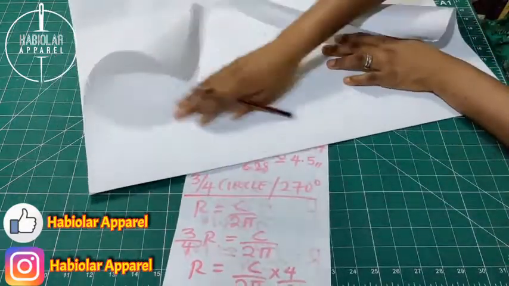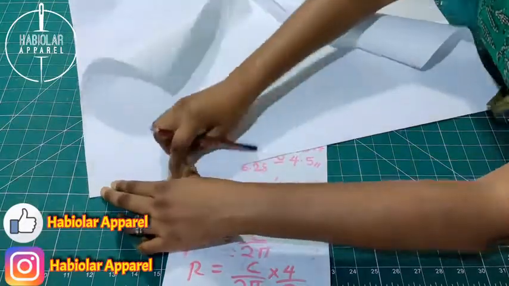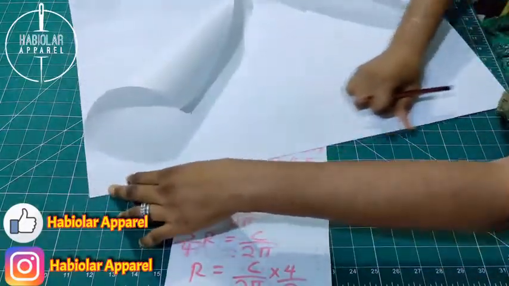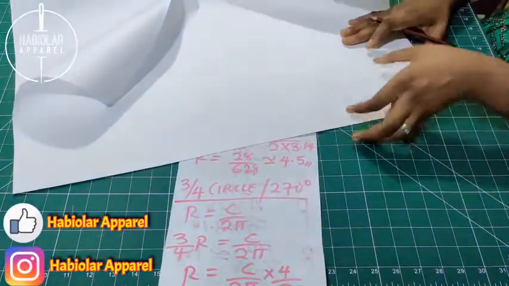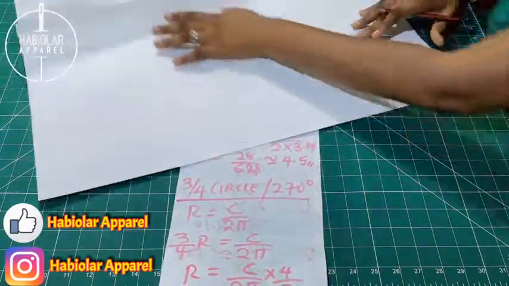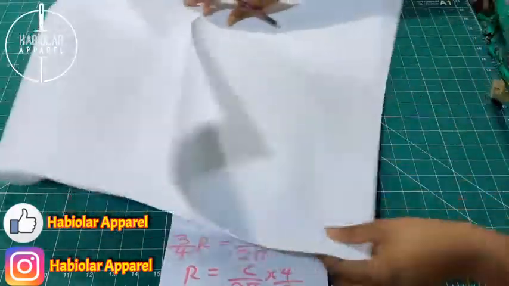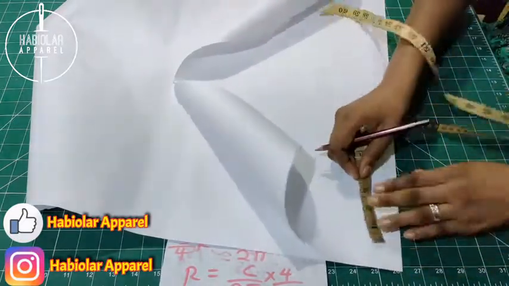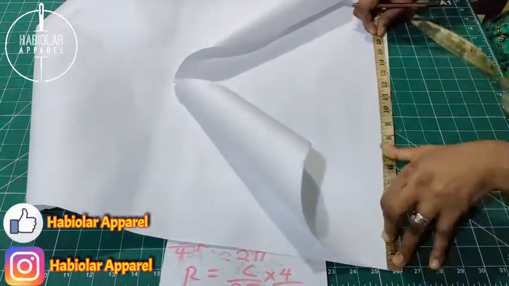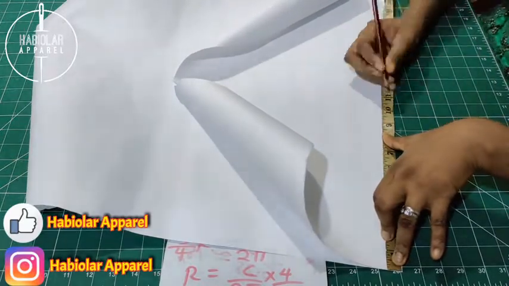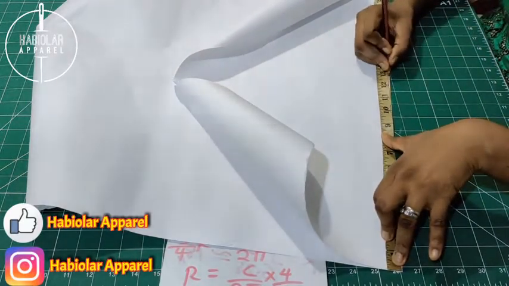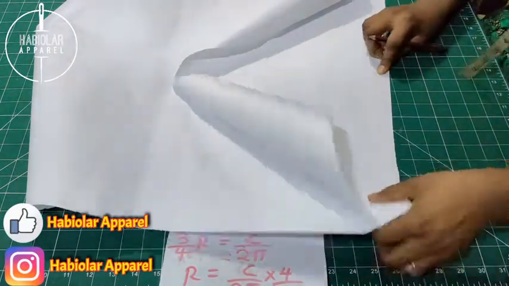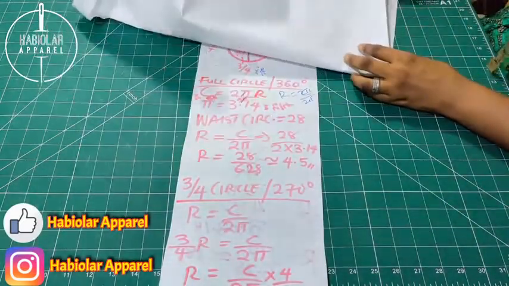So this is one fold, and remember we are cutting a flare for 360-degree flare. So you fold it once like this, then you fold again, but we don't want to waste fabric. 13, I make it 13. It's actually 12.5, but I make it 13, and I will fold again.